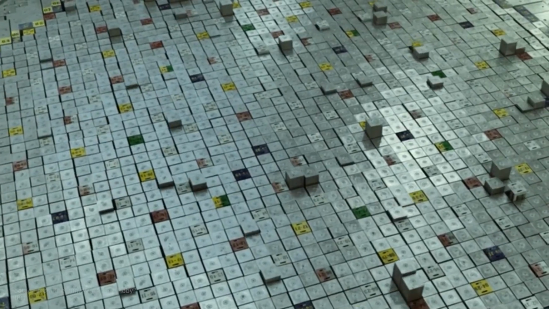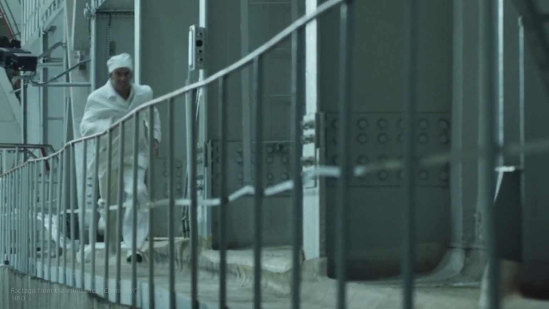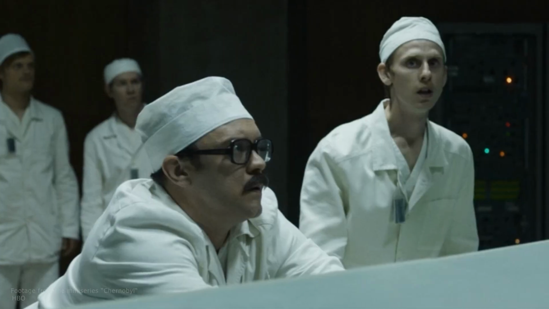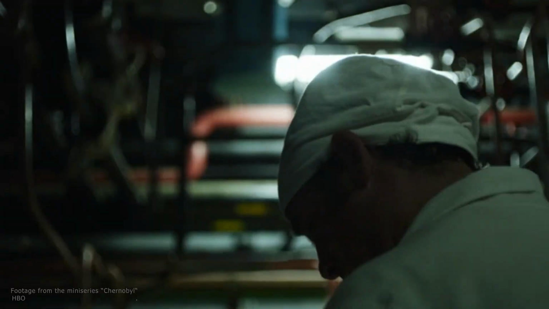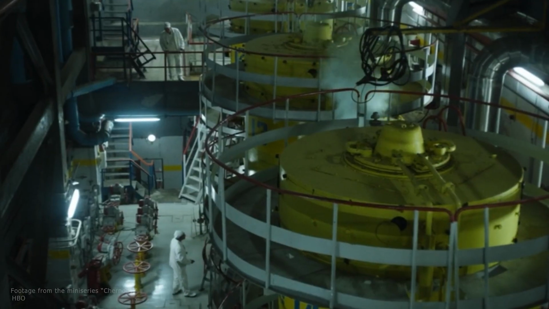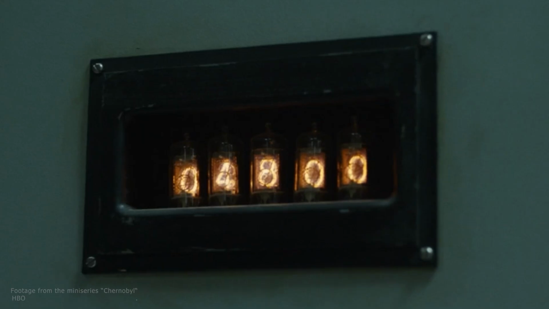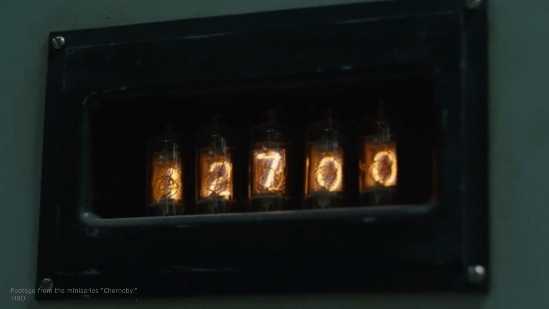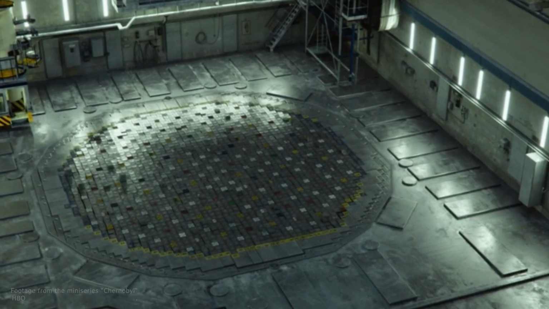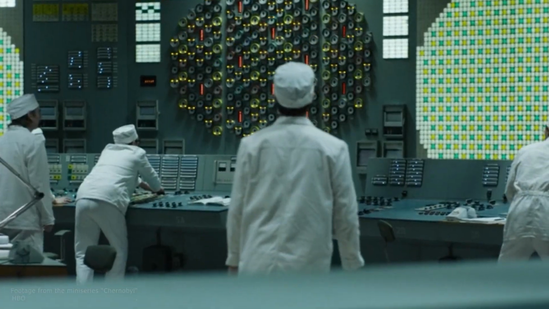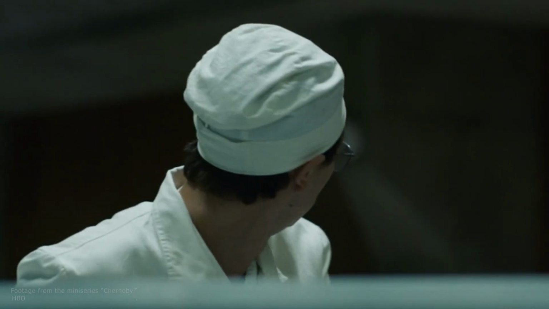However, a series of critical errors and design flaws during the test set the stage for disaster. As the test began, operators triggered a shutdown of several safety systems, including the emergency cooling system. This, combined with a flawed reactor design, caused a sudden and uncontrollable power surge. The fuel rods overheated, leading to a steam explosion that ruptured the reactor vessel and caused a subsequent graphite fire. The explosion released a massive amount of radioactive materials into the atmosphere.